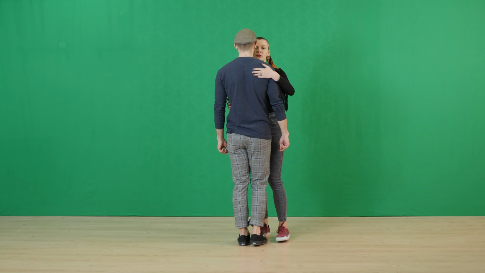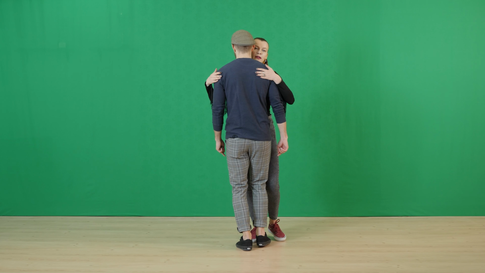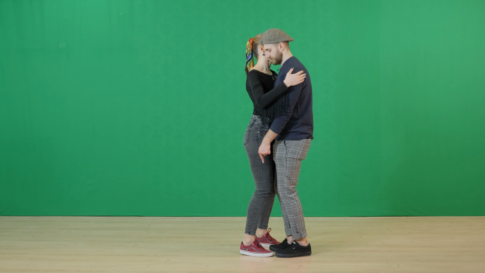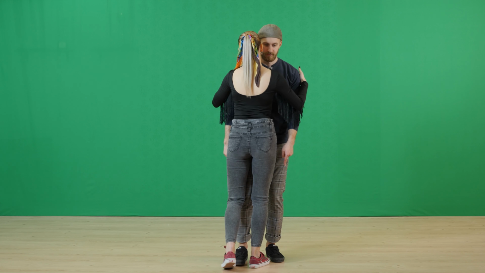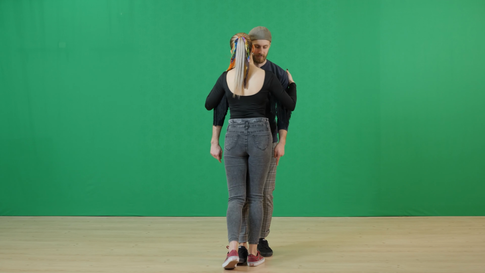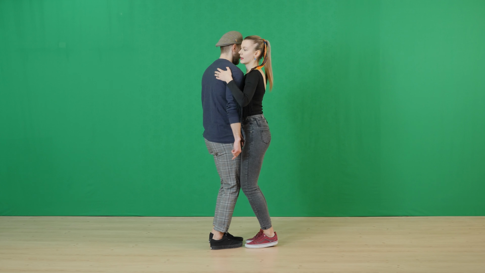Tips for the followers. Don't be afraid to search and feel the legs of your partner, like in the thigh area. When we are doing the move, I search for the thighs of my partner. Yeah, I do the cha-cha. Again, I search for them.